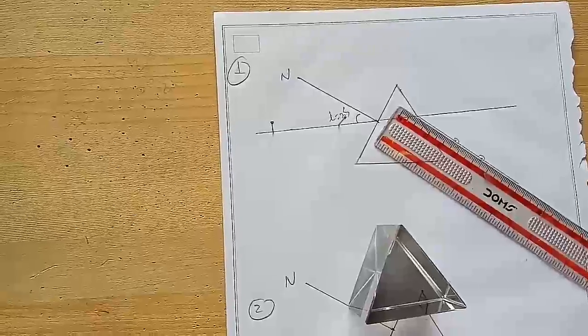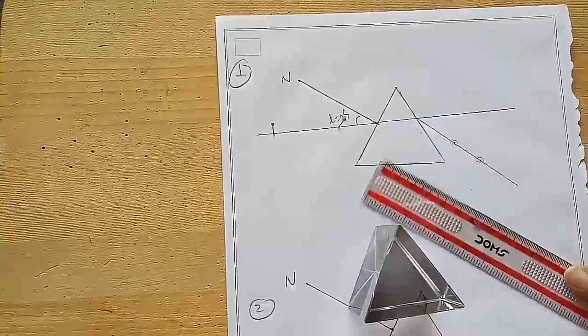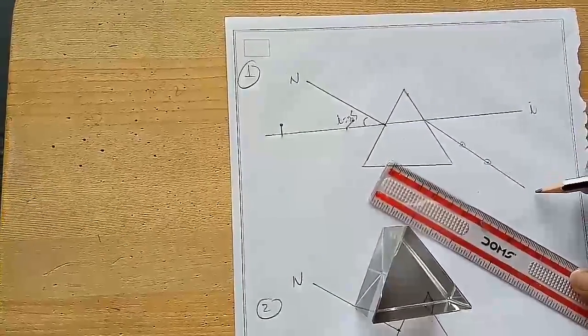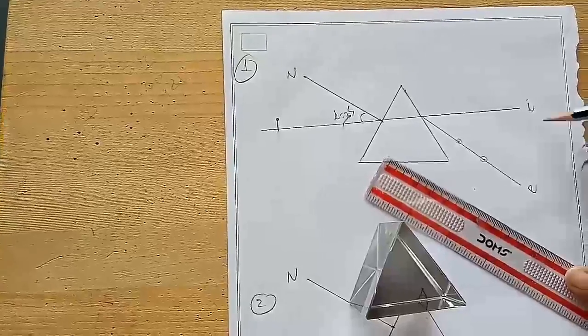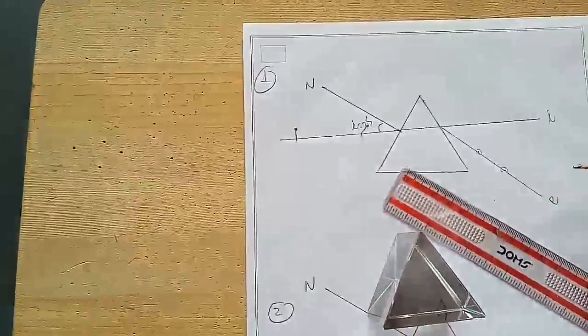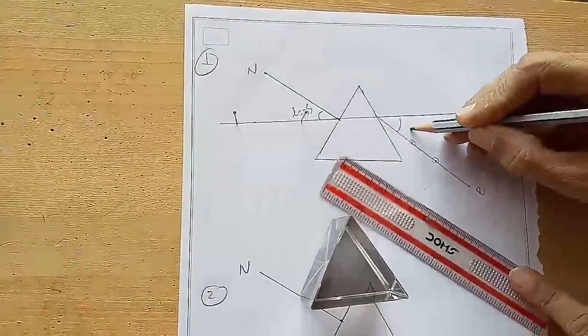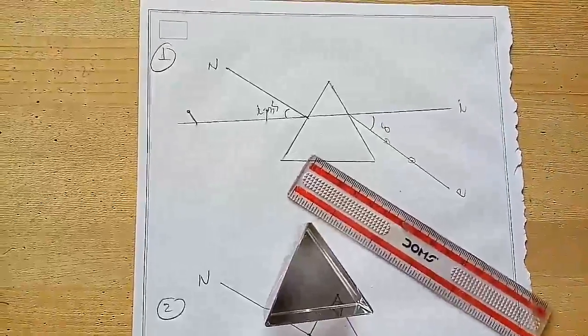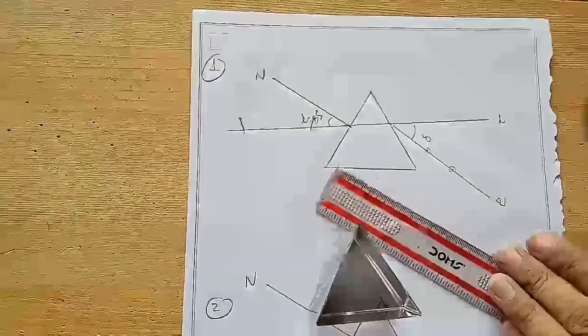Also measure the angle between the incident ray and the emergent ray. This angle is known as delta. Let me measure it with the help of the protractor.